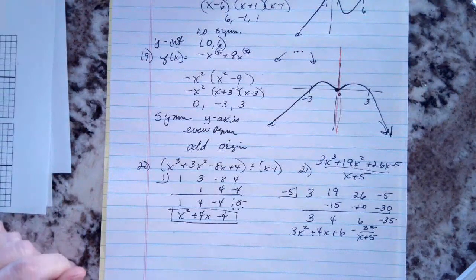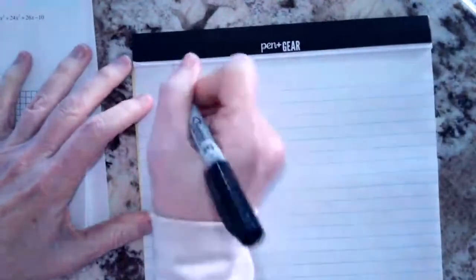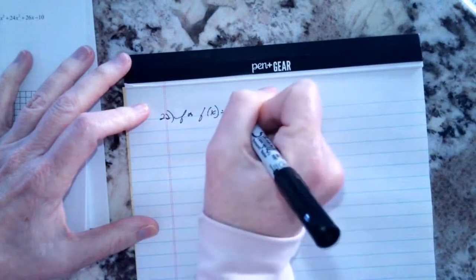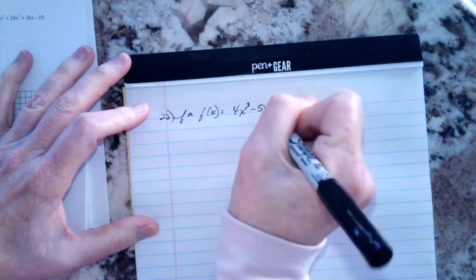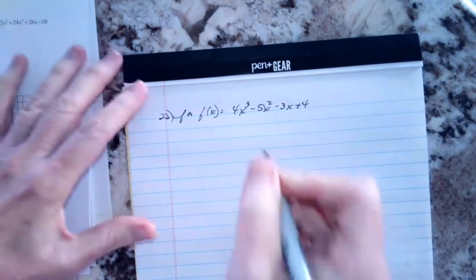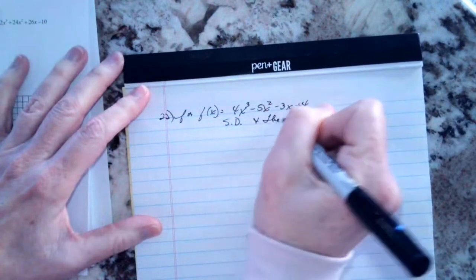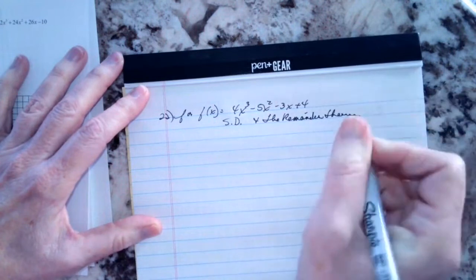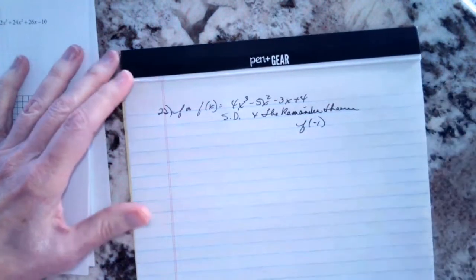Okay. Let's look at 22. 22 is using remainder theorem. It's still synthetic division. That's all they're asking you to do is use synthetic division. Let's see, 22 says for f of x equals 4x to the third minus 5x squared minus 3x plus 4, use synthetic division and the remainder theorem to find f of negative 1.